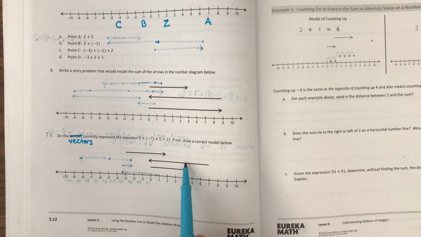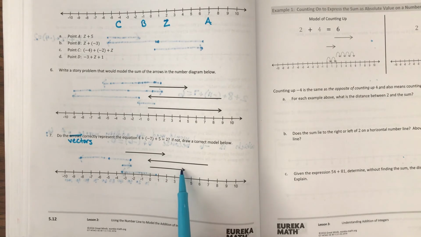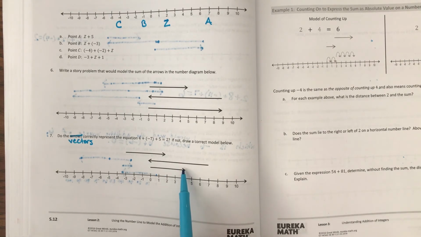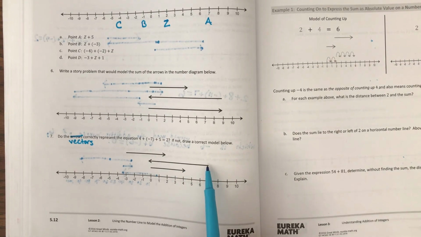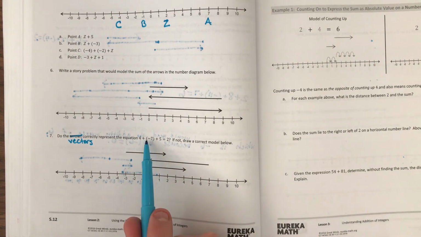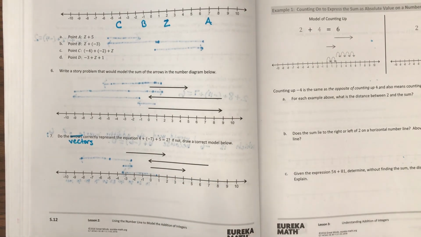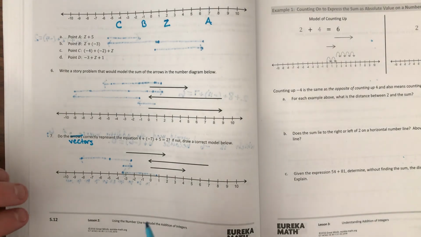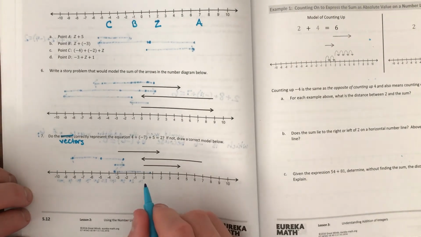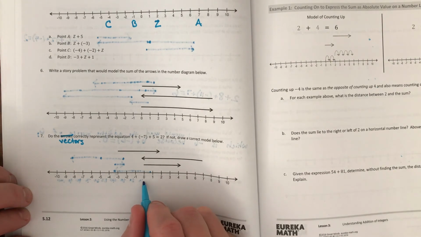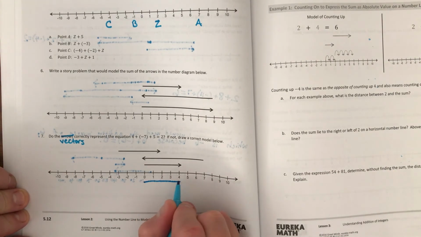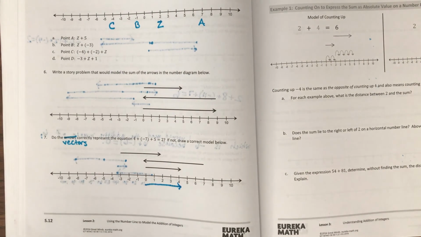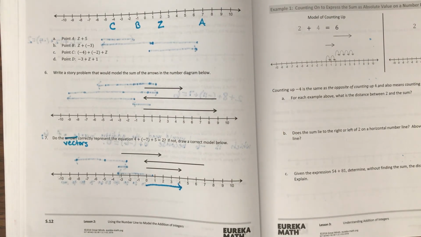But then I see this mistake that they've made where they didn't start their second vector at the endpoint of the previous vector. They started it at 7, maybe because they thought that negative 7 should start at 7. But that's not the way it works. So this is not a correct model. So I'm going to draw my correct one underneath the number line. So my first vector will do the same thing their first vector did. That part was good. It'll go to the right 4 spaces from 0.